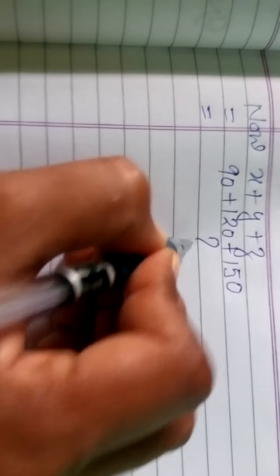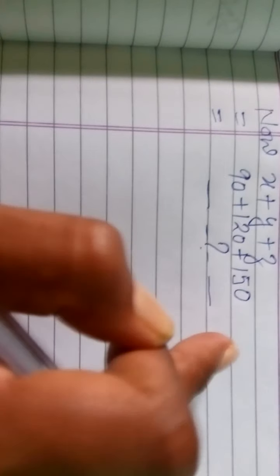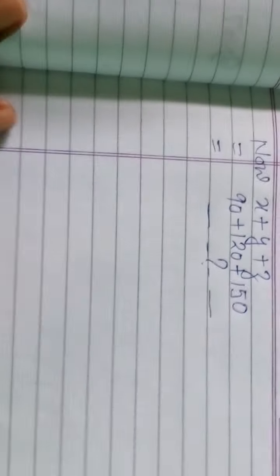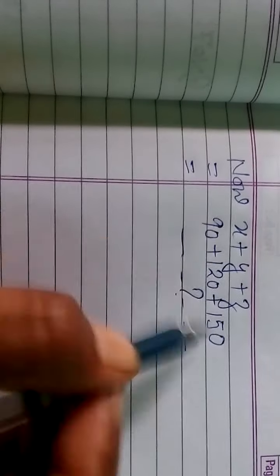This is homework for you. Add all these and find the sum of all these angles, because I have already given you the values of X, Y and Z after solving.